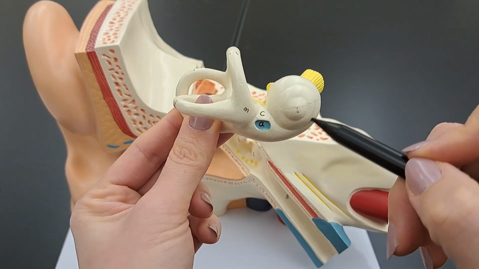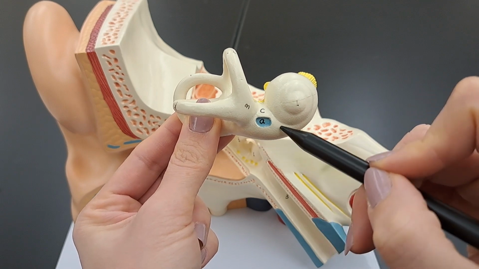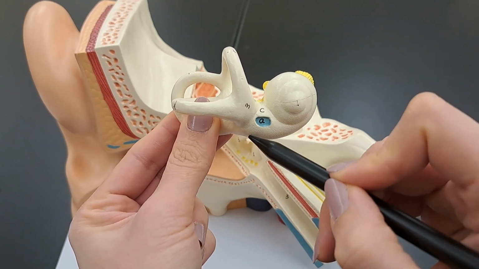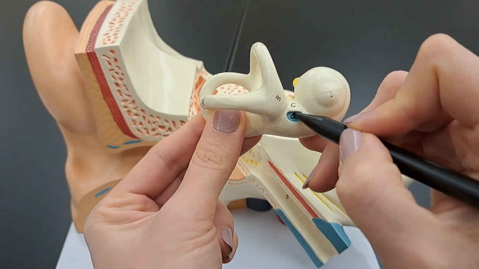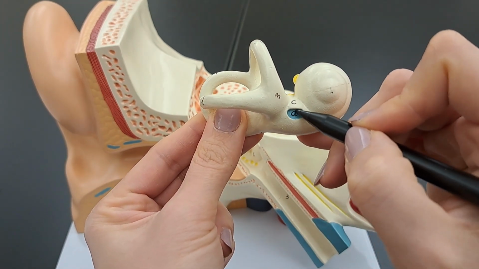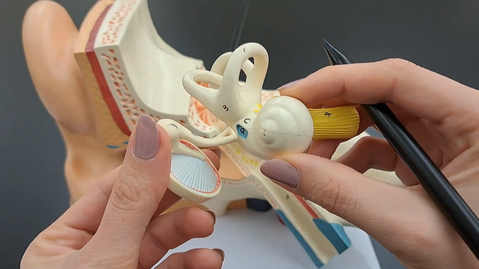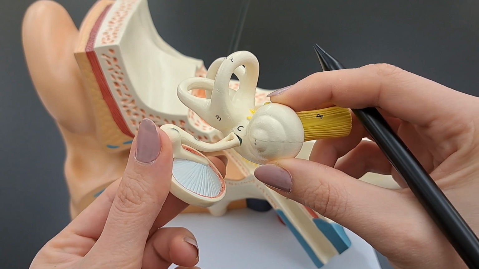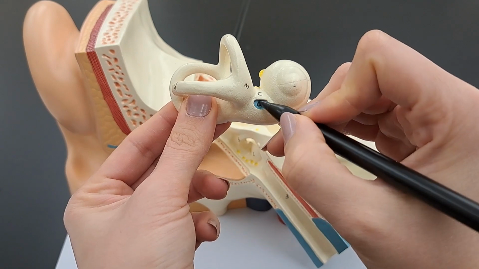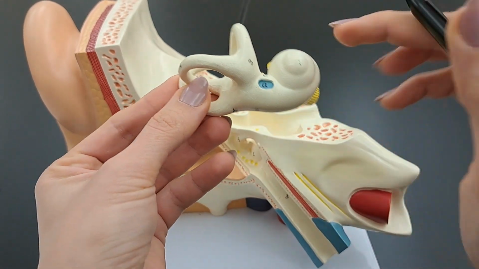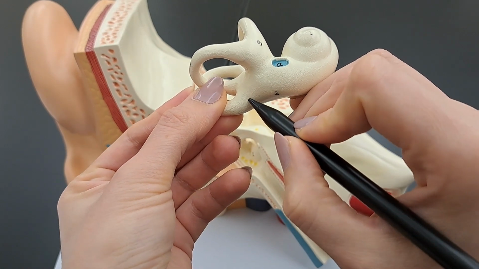It has the organ of hearing, the organ of Corti. The vestibule is in the middle right here. It has the utricle and saccule. On the vestibule, we have the first window, which is the oval window. The oval window is in close proximity to the stapes, which is one of the three auditory ossicles of the middle ear. The oval window is also called the vestibular window. The second window is the round window, which is right here. The round window is also called the cochlear window.